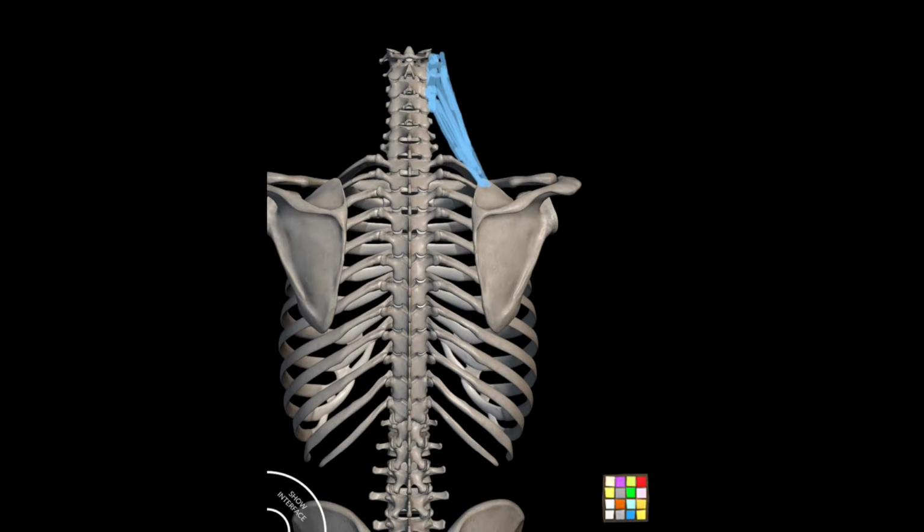Its action is to elevate the scapula, hence its name, but by pulling on the superior angle and considering the weight of the upper limb from the lateral angle, elevation of the superior angle tends to twist the scapula so that the lateral angle actually moves downwards.